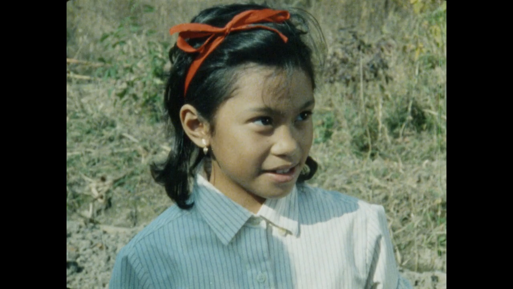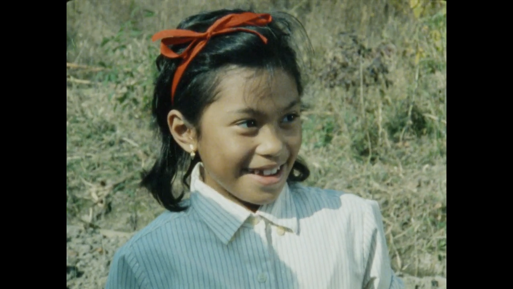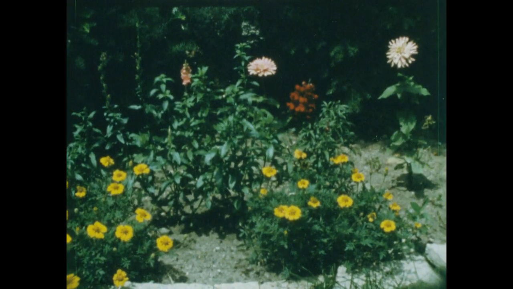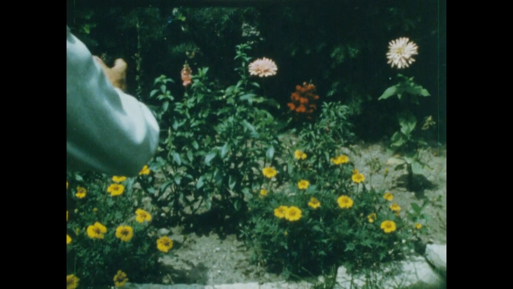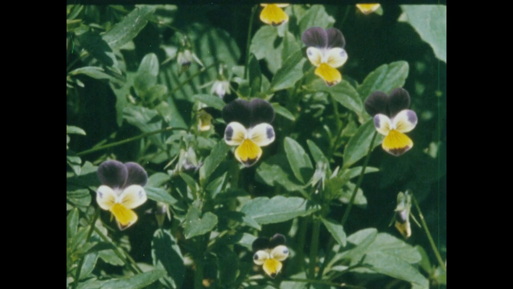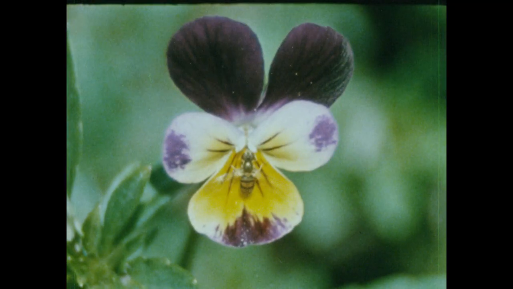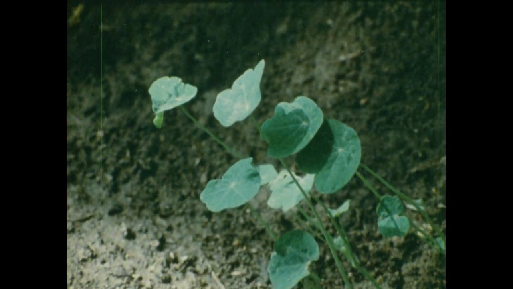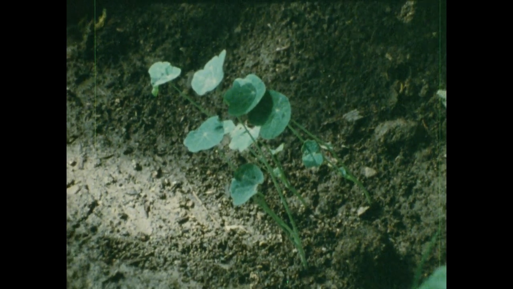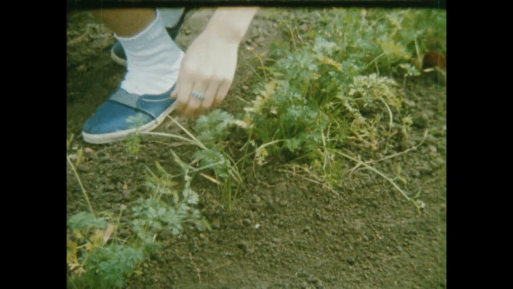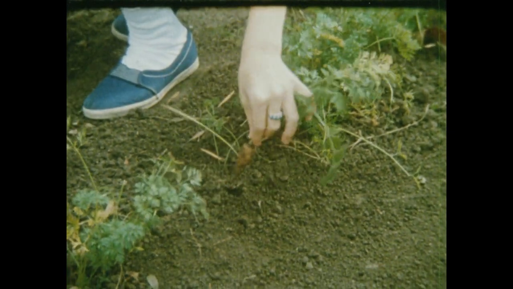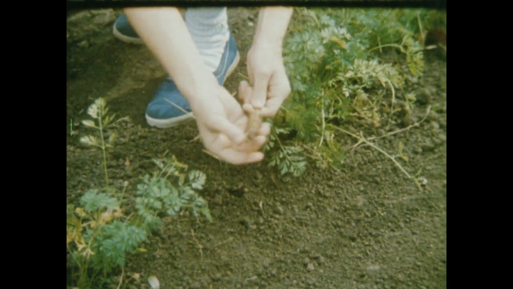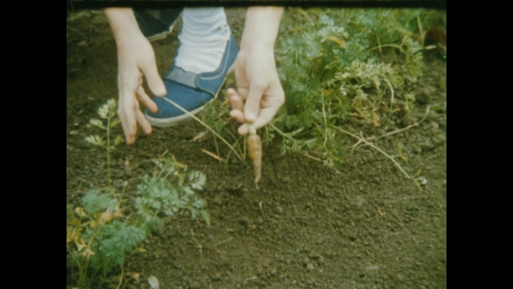Well, that's enough for one day. But before we go, let's see how the flower garden is growing. It seems to be coming along nicely. These are the pansies. These will probably be nasturtiums when they grow. Now let's see. What will these be? It's a carrot! Now, who do you suppose wanted to plant carrots in a flower garden?